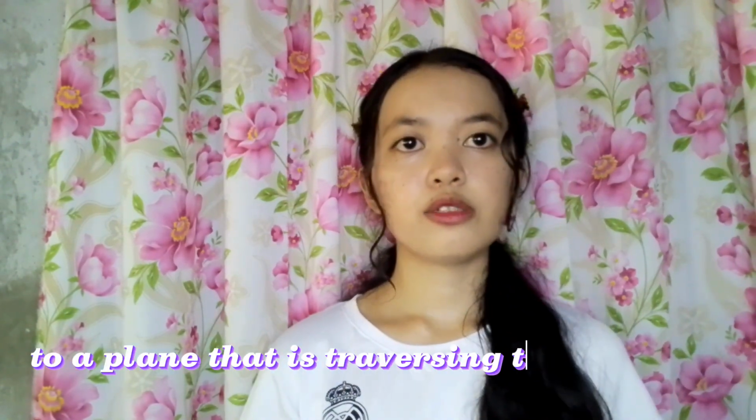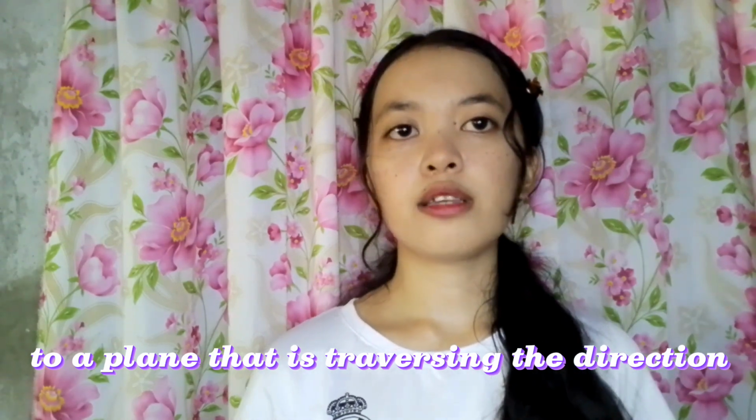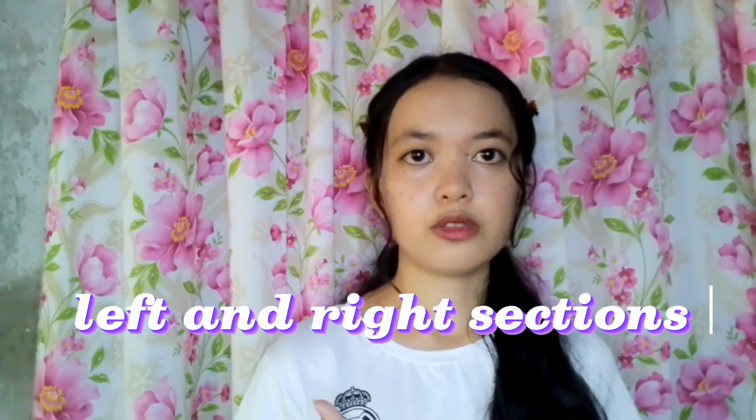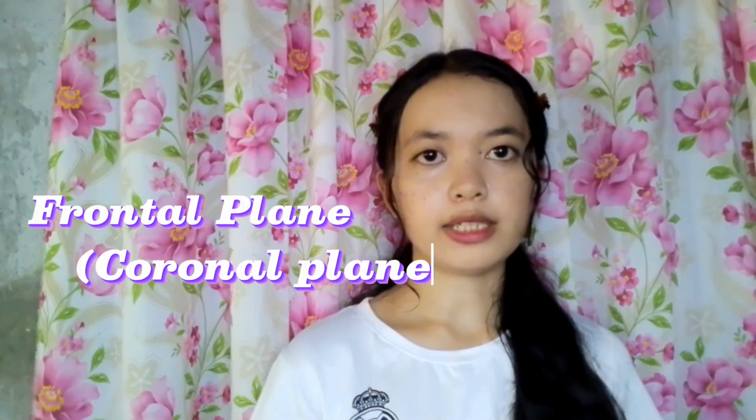A sagittal plane is used in anatomy to refer to a plane that traverses the direction from top to bottom and therefore forms left and right sections. So next is the frontal plane, or the coronal plane.